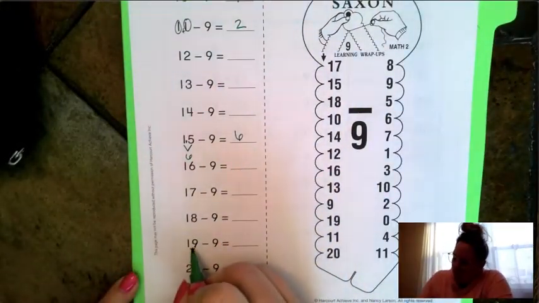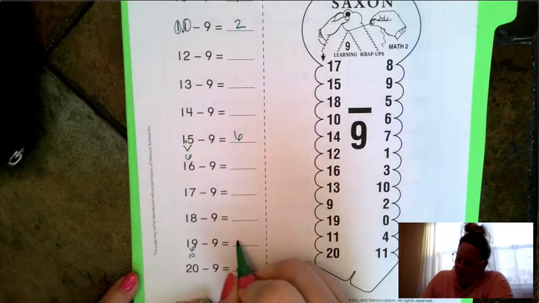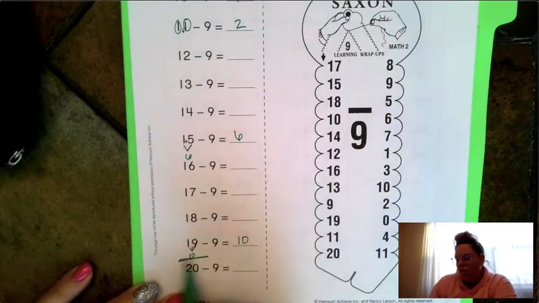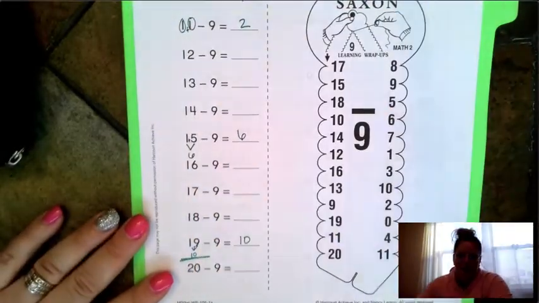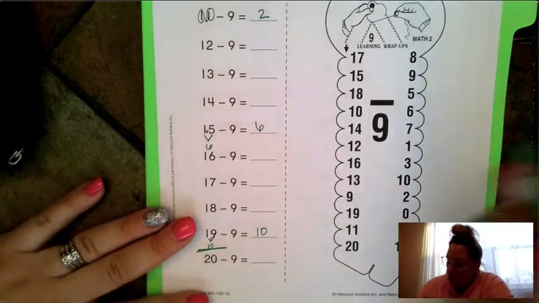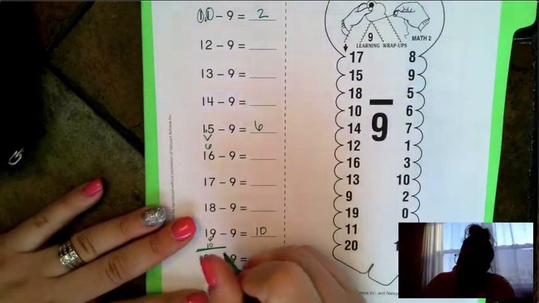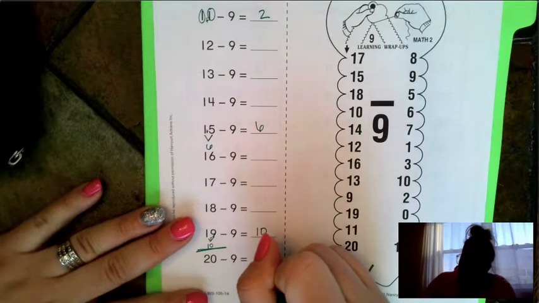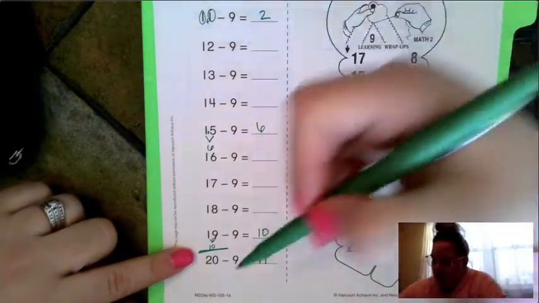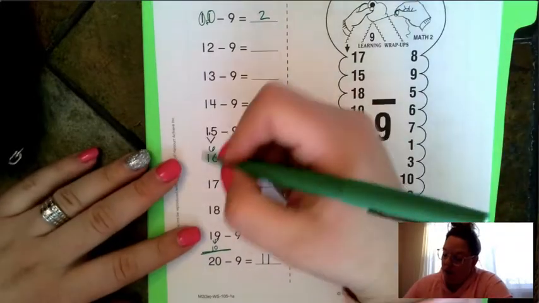What's 1 plus 9? 10. 19 minus 9 is 10. So it works when you're dealing with these numbers right here, okay, between 10 and 19. When you get to 20 minus 9, your answer is going to be 11. Okay, so that will work for your 10 minus 9 through your 19 minus 9. That'll help you to remember them.